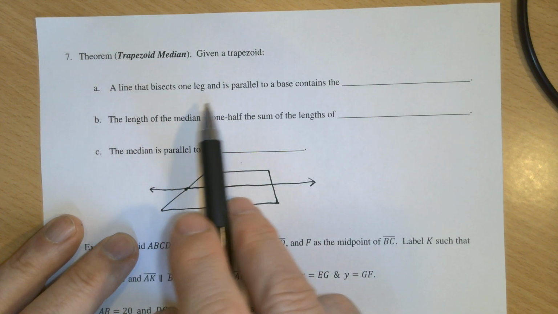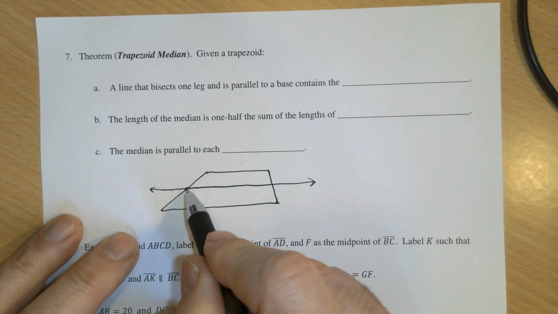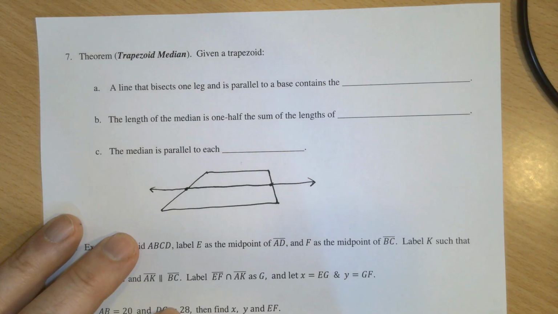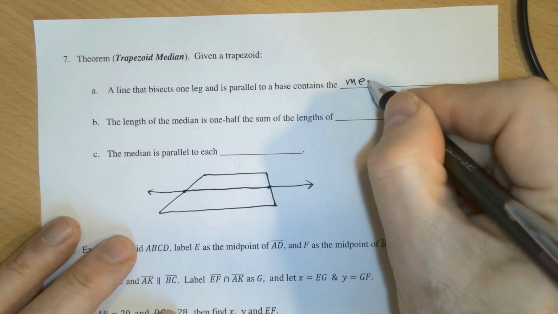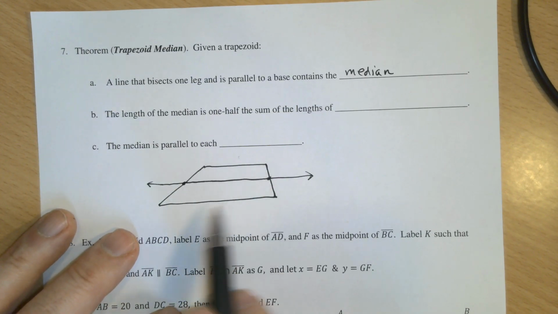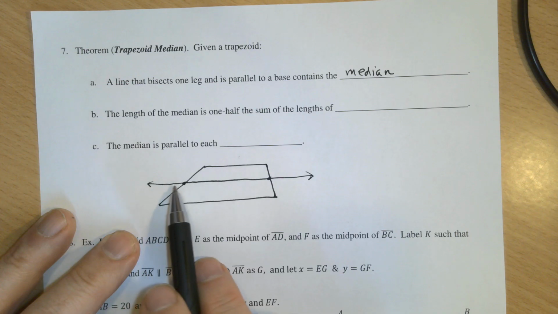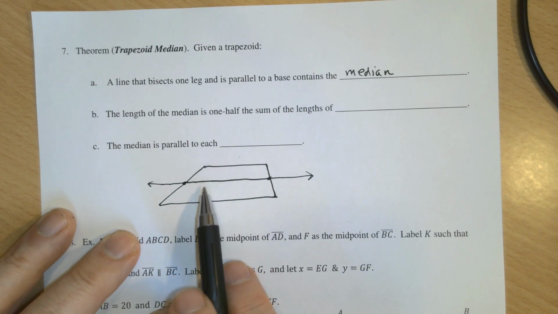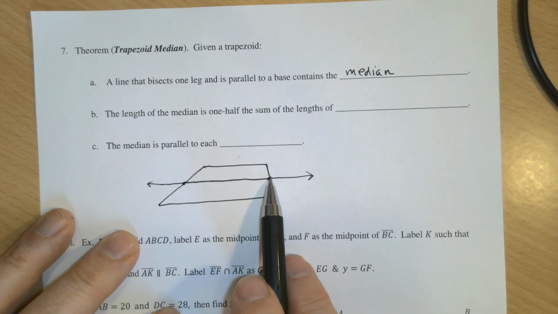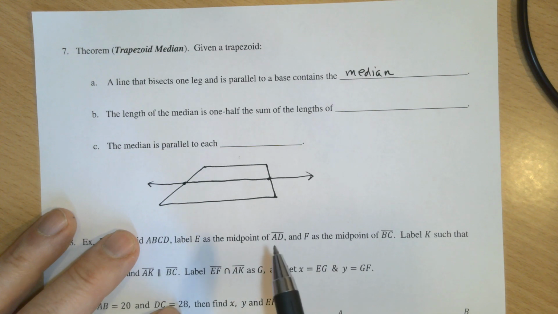A line that bisects one leg and is parallel to the base contains the median. The median is this line segment from here to here. So it contains the median. That tells you that if you take the midpoint of one of the legs and draw a line through it that's parallel to one of the bases, it'll be parallel to both of the bases, and you will hit the midpoint of the other leg as well with that line.